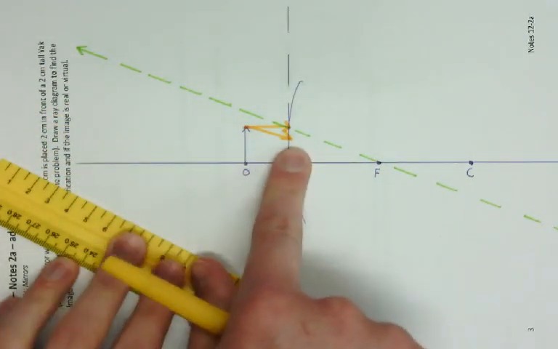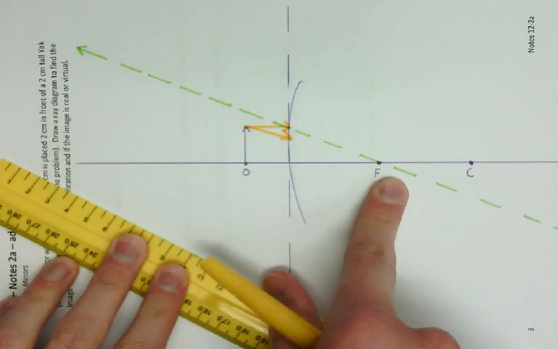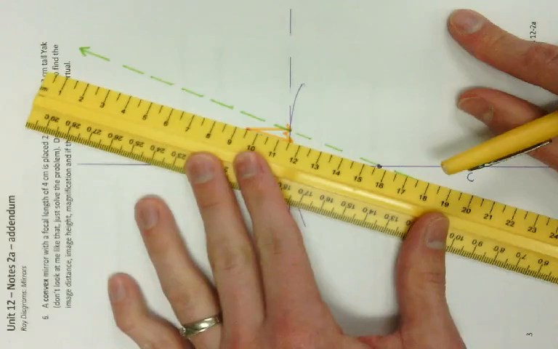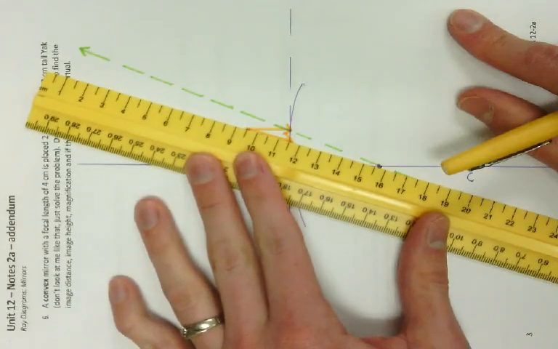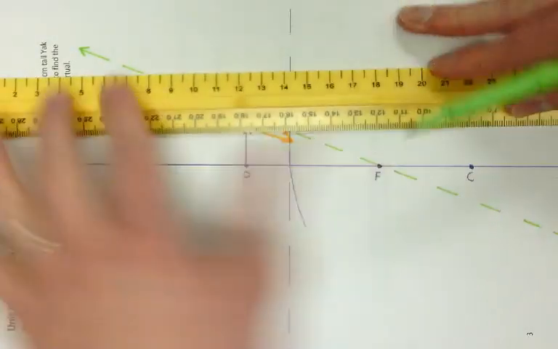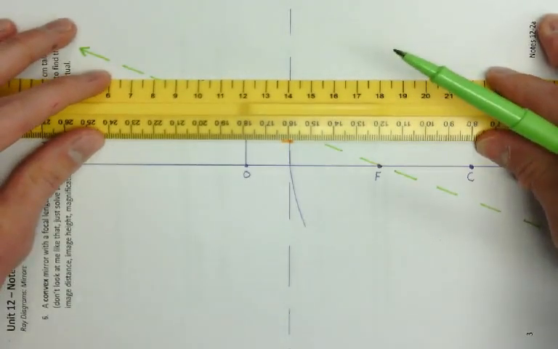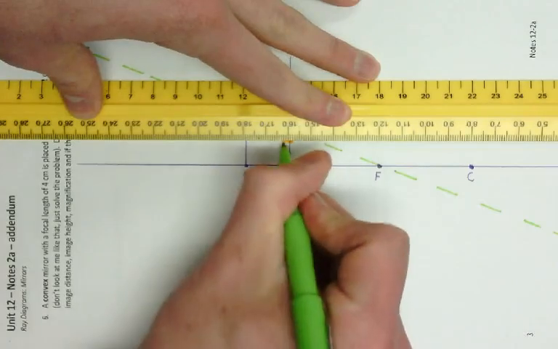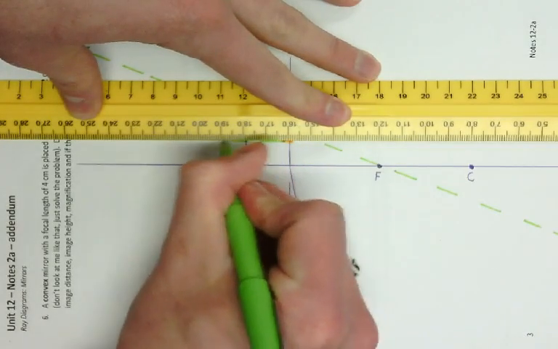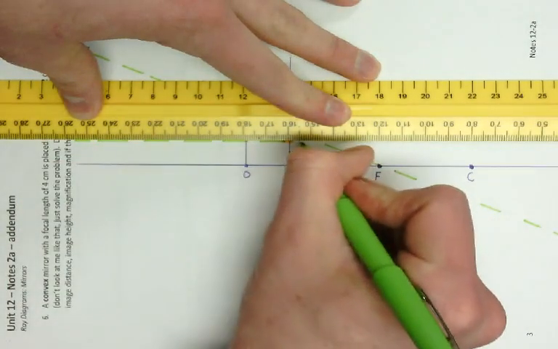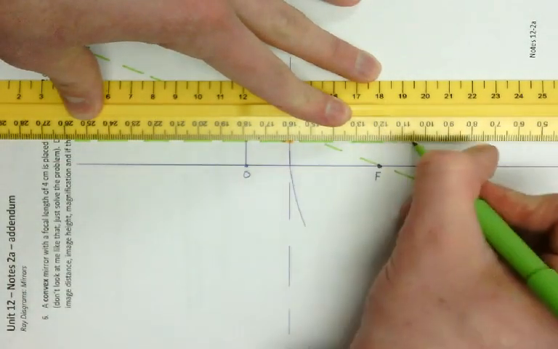Notice I didn't actually go all the way to F. I lined it up with F. But before I could get to F, I hit the mirror. So I stopped where I got to the mirror. And now I'm going to reflect it parallel to the principal axis, and backtrack that line.